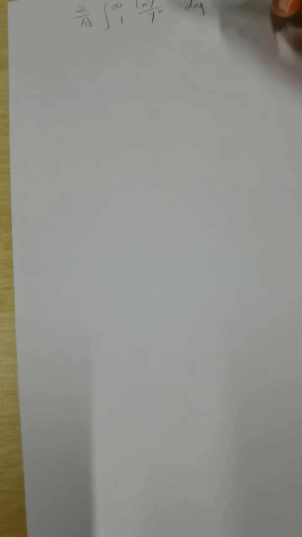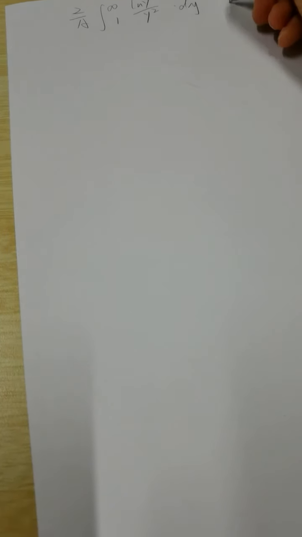We need to calculate the y part first: ln y divided by y squared times dy. To make it easy to calculate, I let w equal ln y, so we can get y equal e to the w.